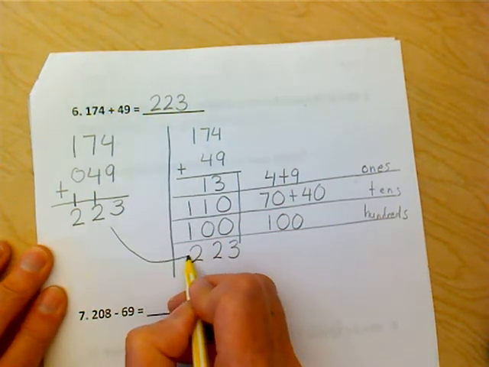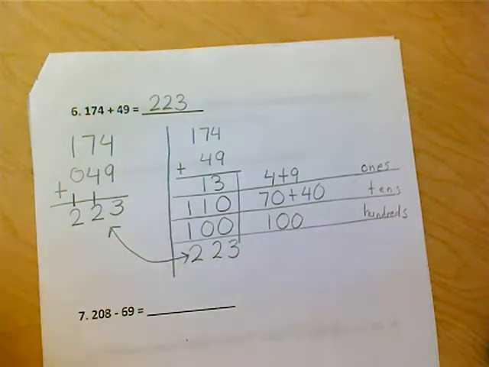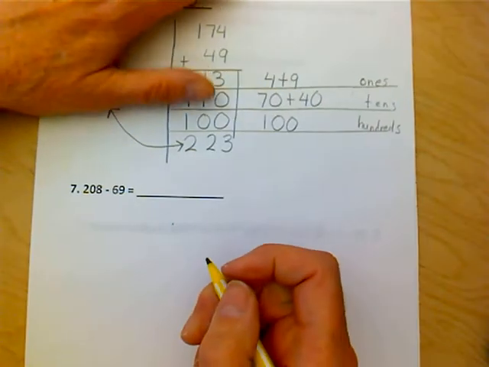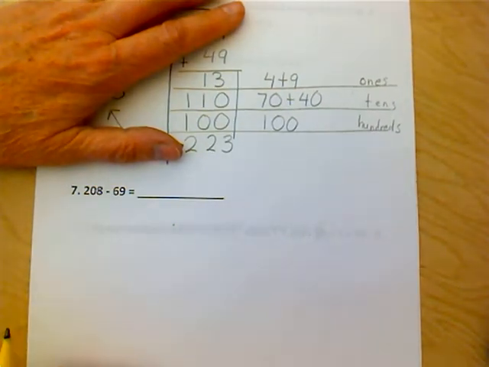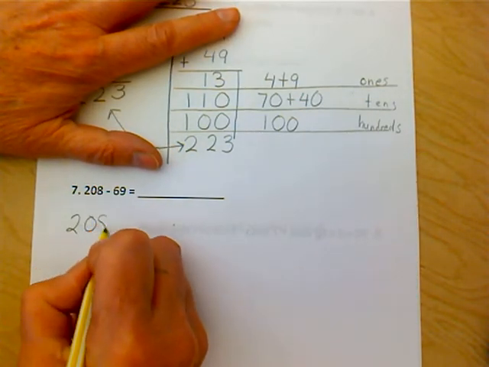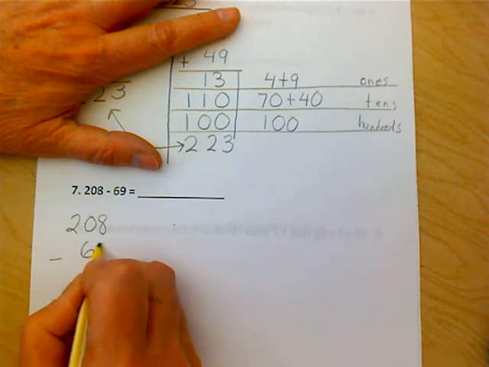Notice that my sums are exactly the same, whichever method I choose to do it. And if you like the chip model and that works best for you, we certainly don't have a problem with you using the chip model. It's just that we've practiced that one so much that I am not going to use that one at this time. All right, so now we have 208, take away 69.